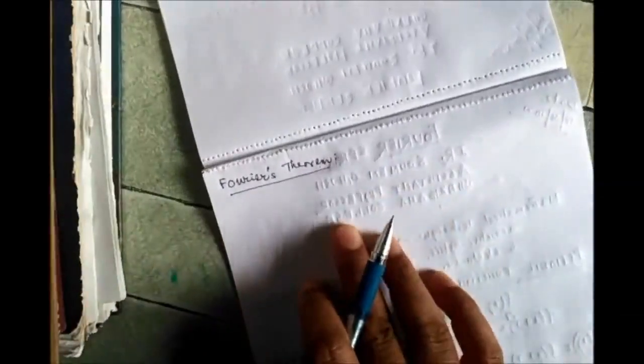Now what does this theorem say? Any single valued function. Single valued function means for any specific value of the independent variable, the function must have a single value.